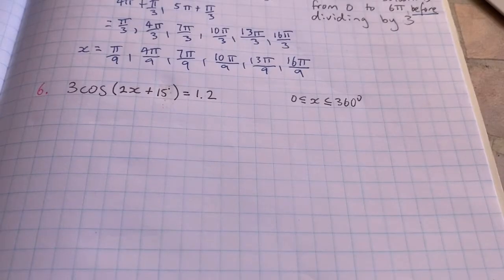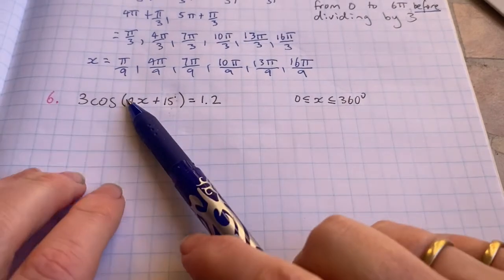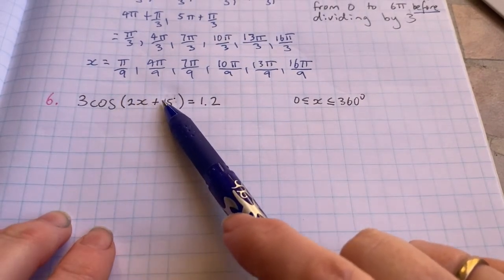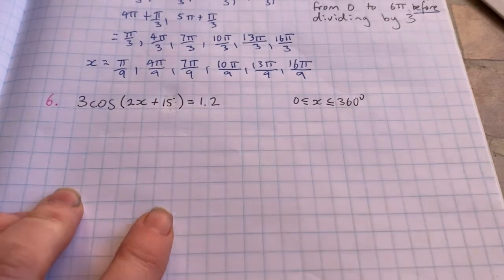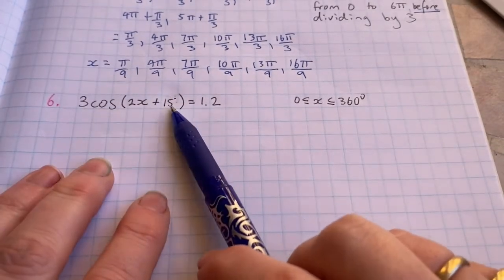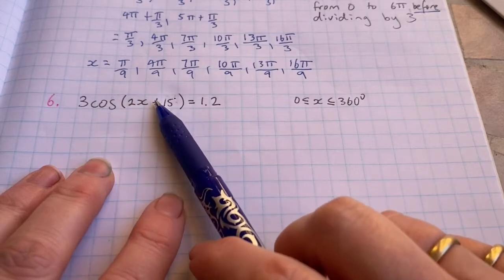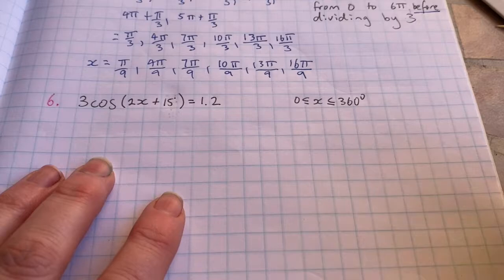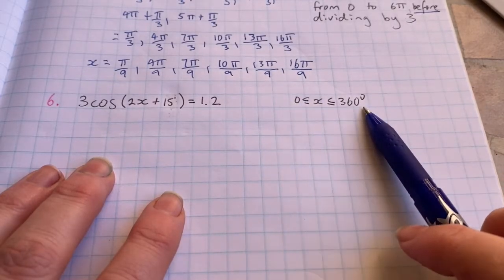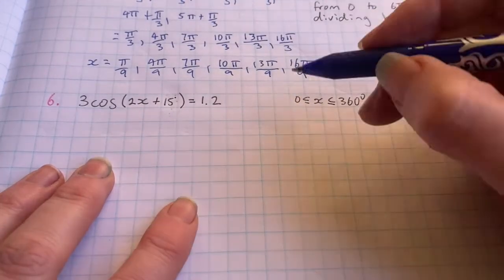For this last example, we're back in degrees again. Now this one is actually, none of the ones in the textbook have this, but in year 12 you do need to know how to do these, so I thought I'd have a go at one. So 2x plus 15 is in our brackets here. So let's just adjust our domain to work out the 2x plus 15. So first of all, let's just double everything here. Notice we're back in degrees.